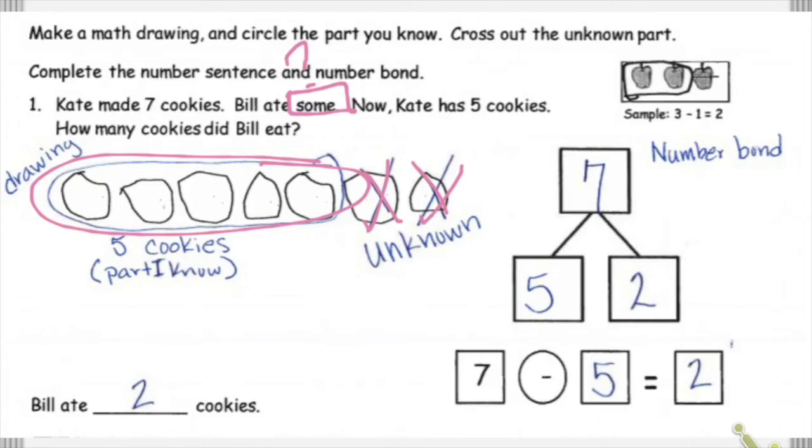So let's do our number bond. We know that Kate made 7 cookies. That is our whole. So 7 is our whole. It says Bill ate some. That's going to be our missing part, the part we had to figure out. Now Kate had 5 cookies. That 5 is going to be one of our parts. Now we knew, looking at our picture, that Bill ate 2 of them because that's how many were left. So that's our other part.